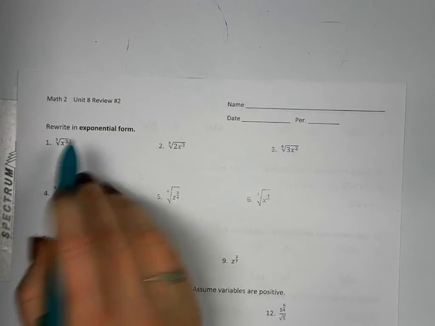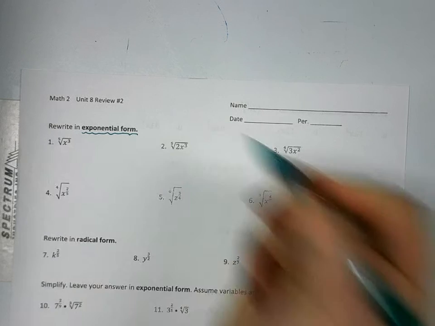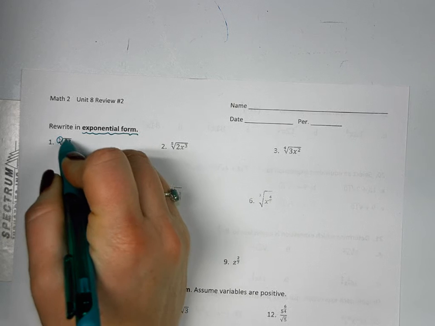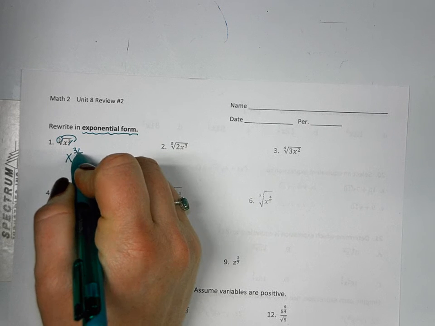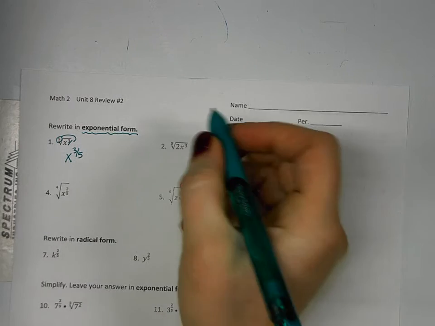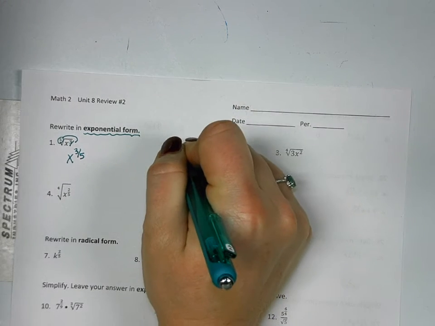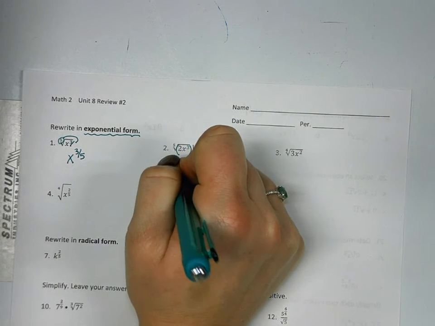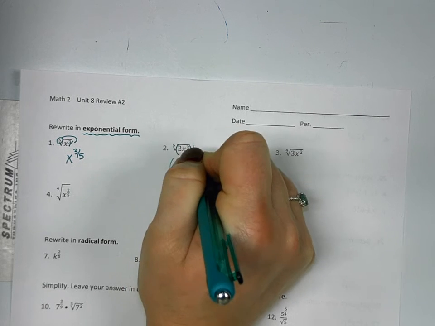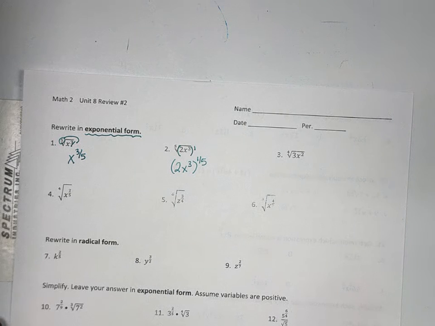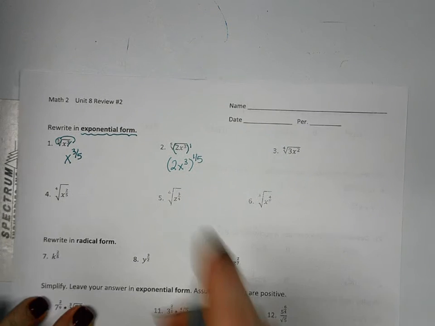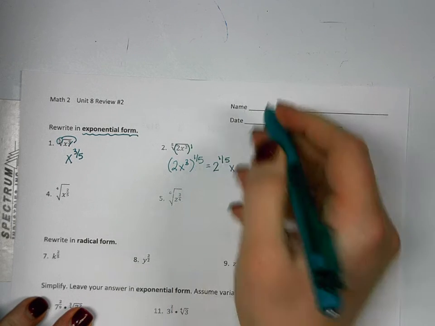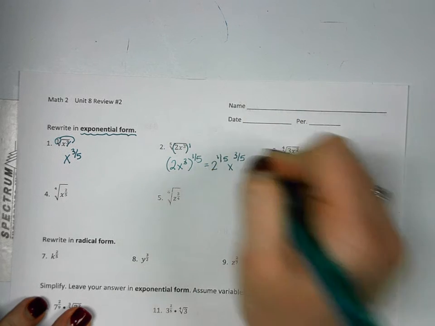All right, so first ones we're rewriting in exponential form. So that means we need to have exponents in our answers. The index becomes the denominator of our fraction, so x to the 3/5. Over here we have more than one thing inside of our radical, so we put it in parentheses with the 1 outside, so that when we bring that index, we have 2x to the 3rd to the 1/5, and then we can put that 1/5 through 2 to the 1/5, and then here we have a power to a power, so it'll be x to the 3/5.